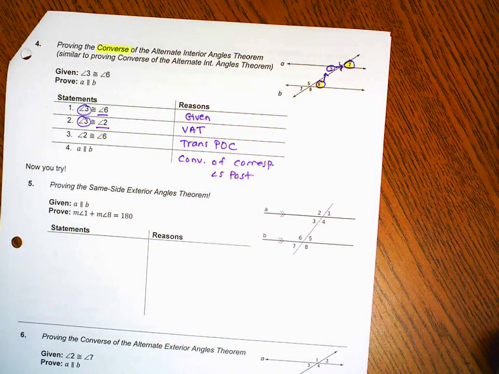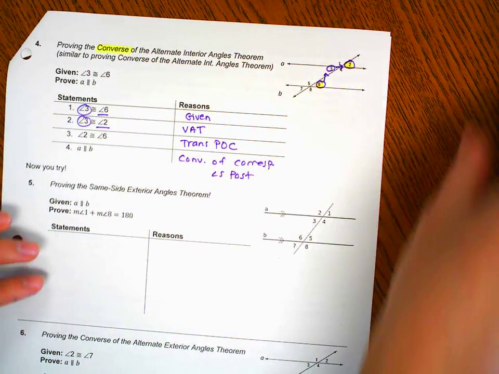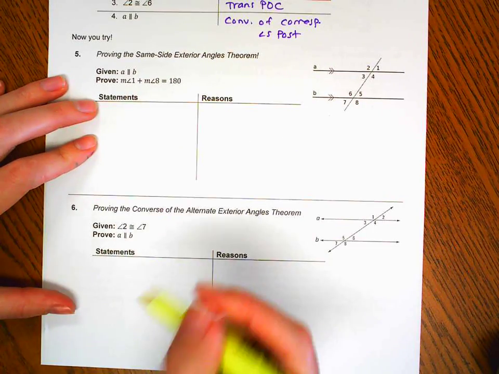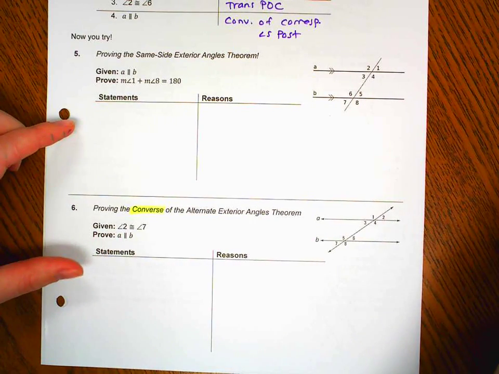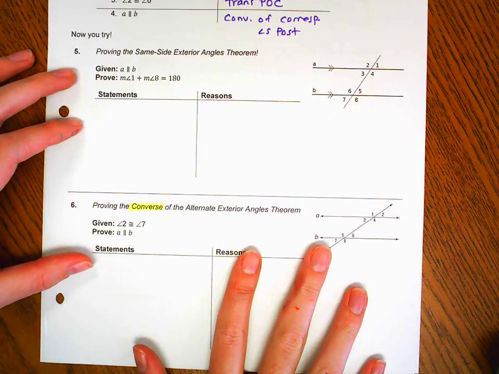Okay? So it's time for you to practice this. If you look at number 6, you'll notice this is another converse problem. So you need to find a way to make corresponding angles congruent so that you can state that their lines are parallel based on the converse of the corresponding angles postulate. So try these two on your own if you haven't already. The key is going to be on Blackboard.